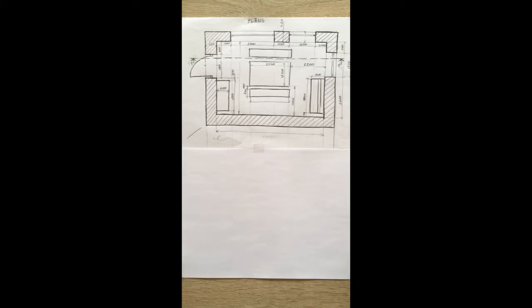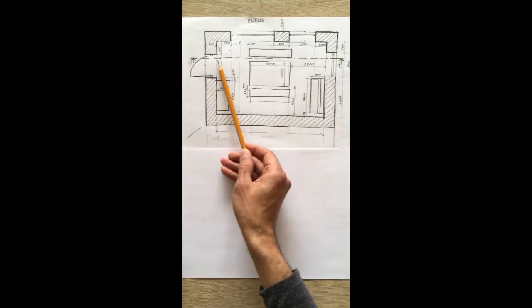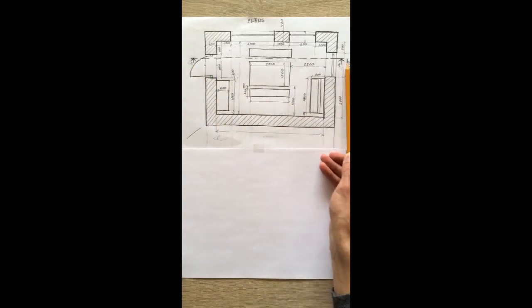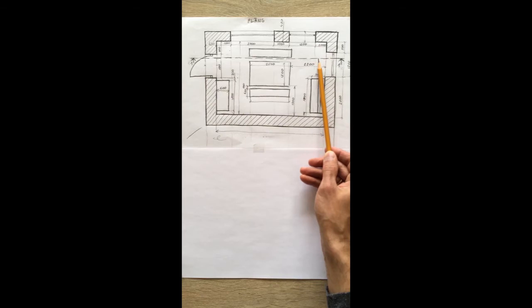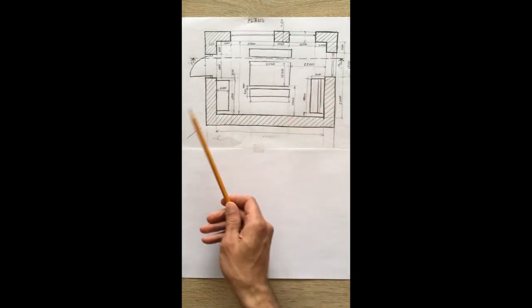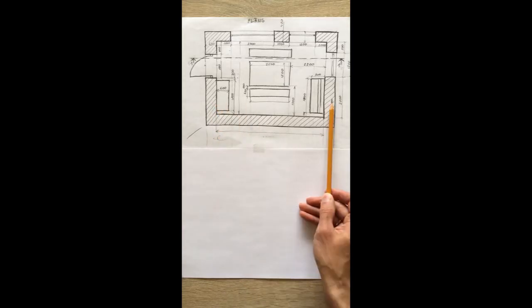So at this moment, when we have a plan, we should decide where we will cut this plan. I have decided that this will be the line where I will cut my room, because in that case I will see my door and my window in the section line. If we cut somewhere like here, we will see just a wall here and here.